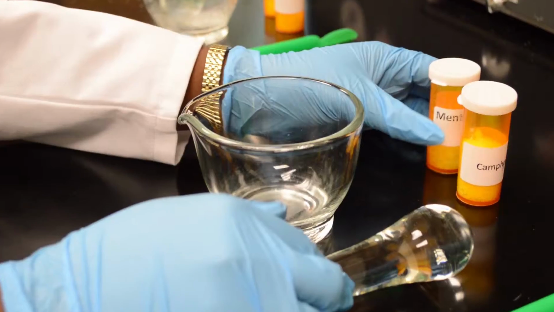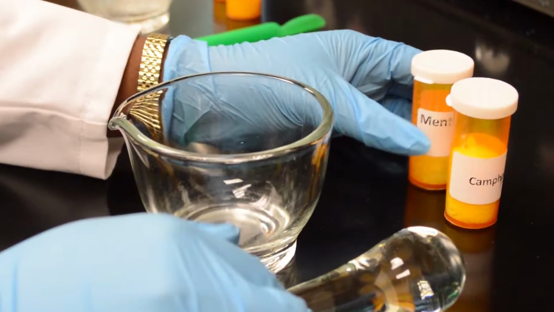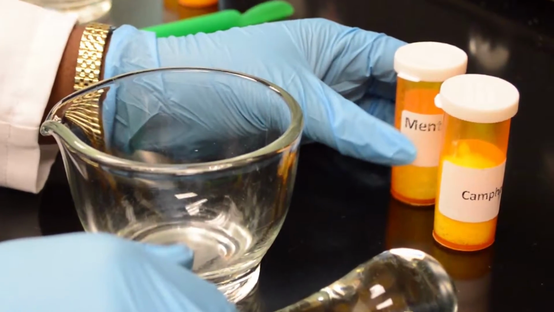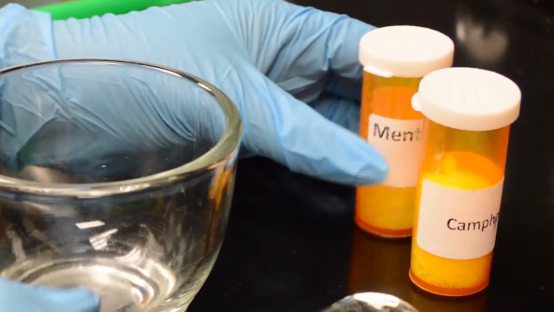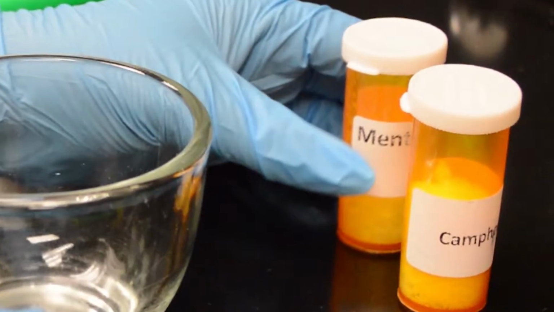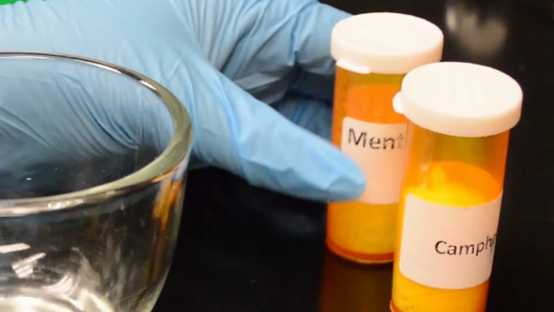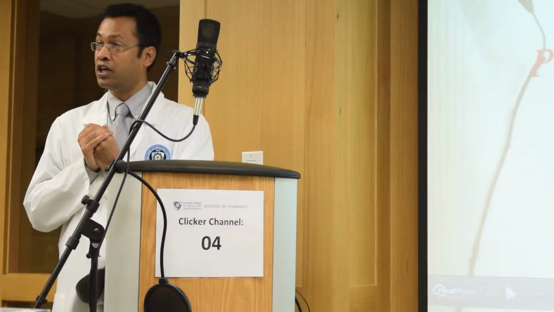The other ingredients we will use in this lab are camphor and menthol. The experiment we're going to do is preparing a eutectic mixture.